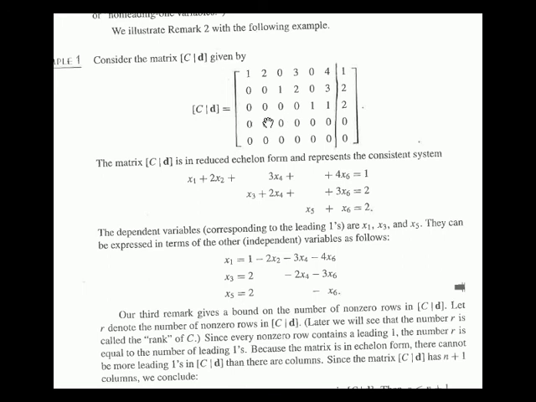Well, let's define M to be the number of rows in the original matrix, that would be 5 here, and N be the number of columns in the original matrix, that would be 6. We're not counting the right-hand side. And R is the number of non-zero rows after reduction to reduced echelon form. That's going to be called the rank later. So the number of non-zero rows in the matrix itself, after reduction.